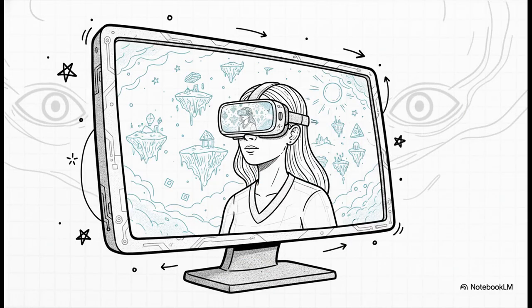Which brings us to this strange and wonderful paradox. We are essentially building a simulation, virtual reality, to help us understand that we may already be in a simulation, the physical world. We're using a new form of Maya to see through the original one.